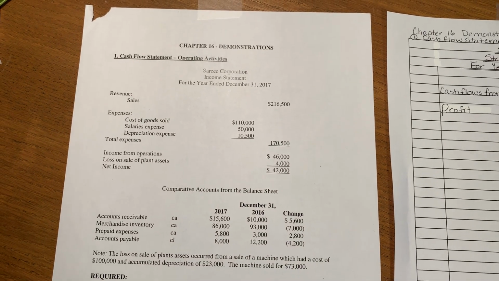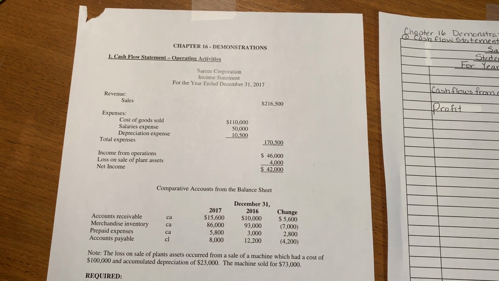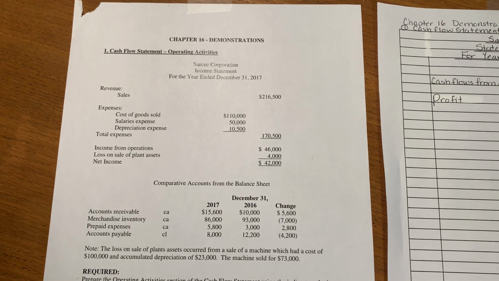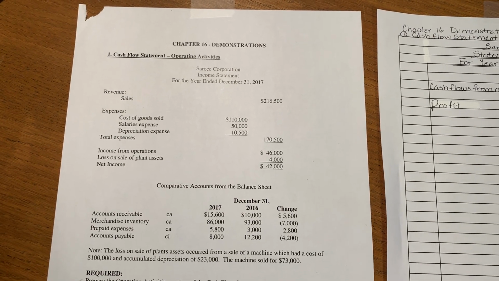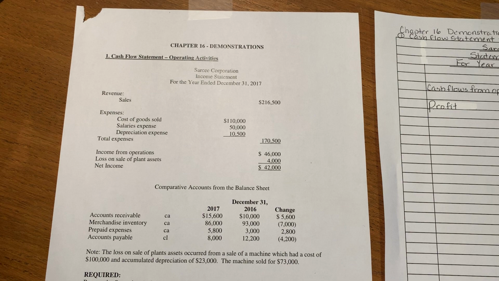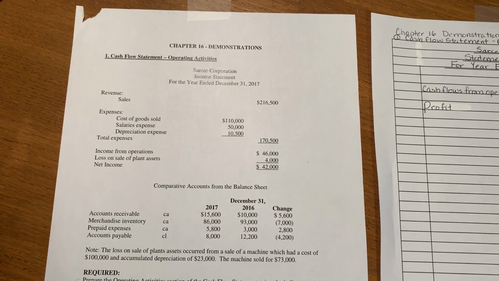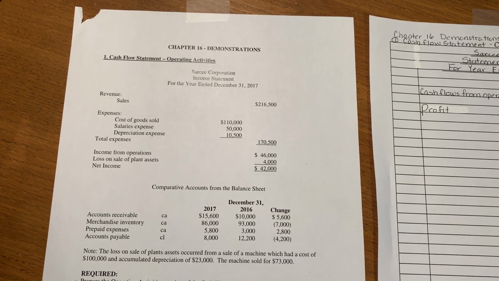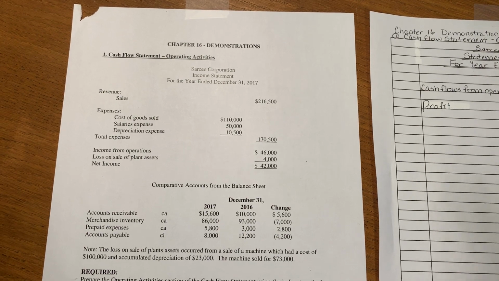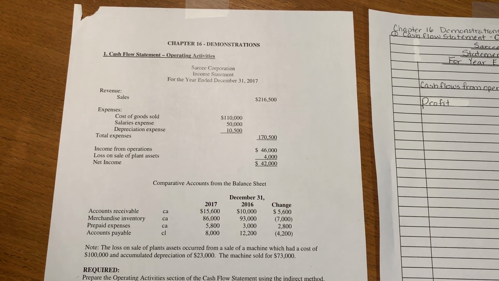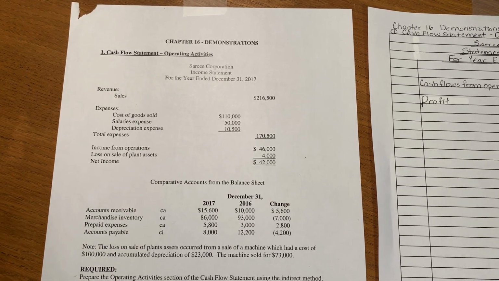Okay, this video is to demonstrate Chapter 16, where we're talking about cash flow statements. We're going to start by just talking about the operating activities section of the cash flow statement. A cash flow statement is something that we need in a business to help us figure out where all of our cash is going and where all of our cash is coming from.